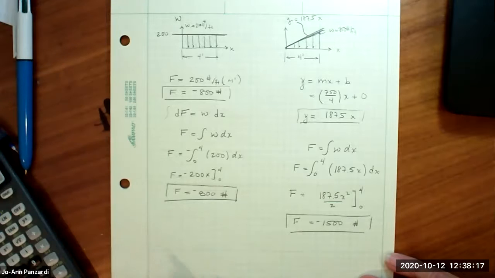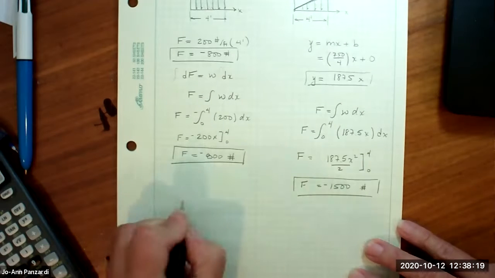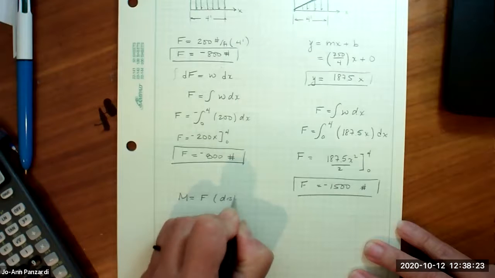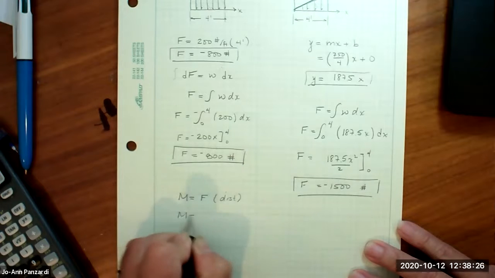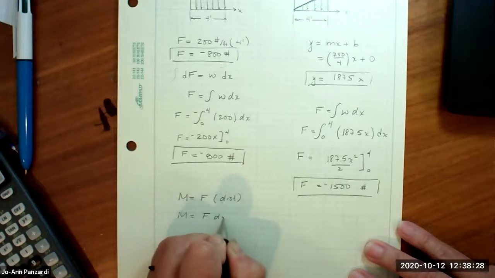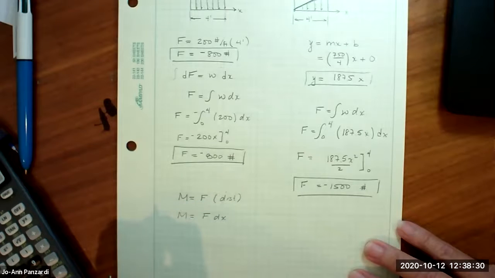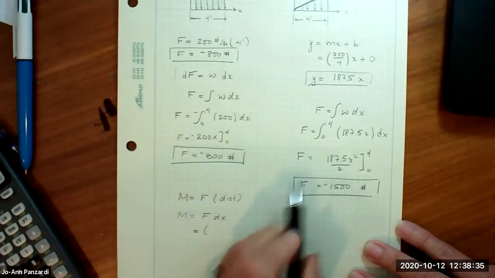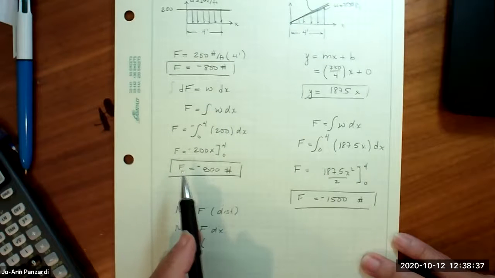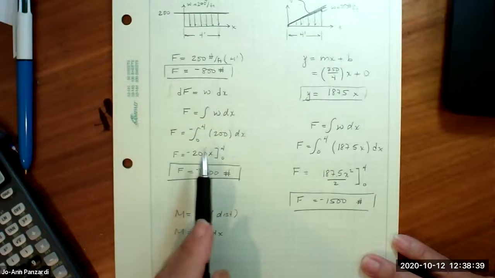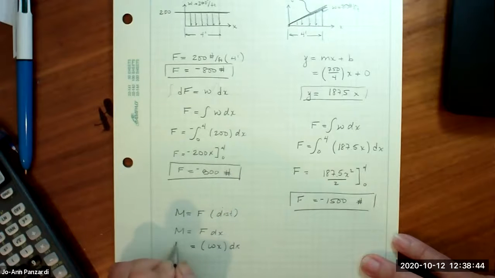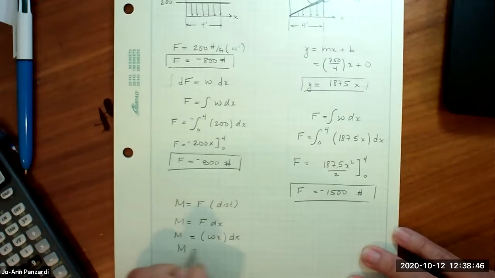Okay, now, next. We know the moment is F times the distance. So the moment is equal to F times dx, which means F, we know from up above, is W dx. I'm going to put Wx dx. So I basically have the moment is equal to Wx.